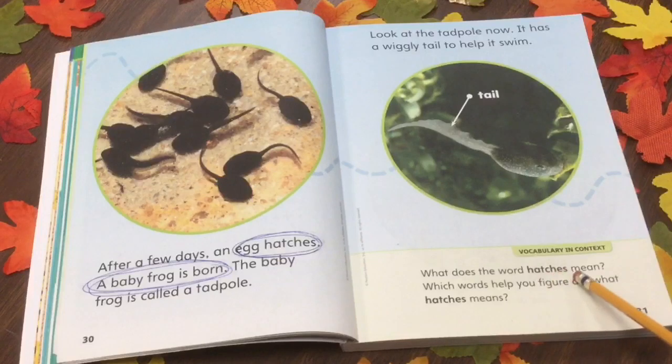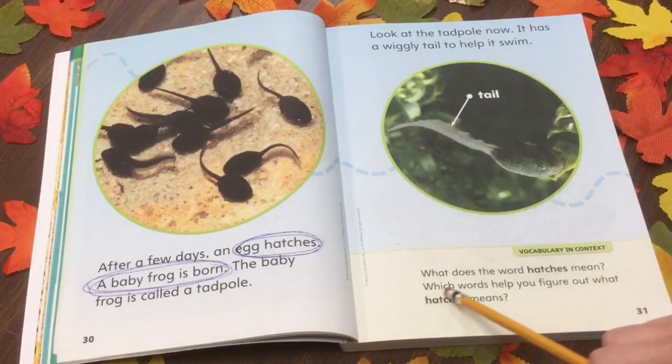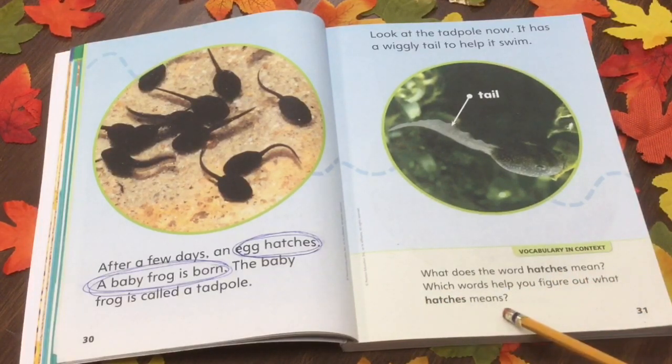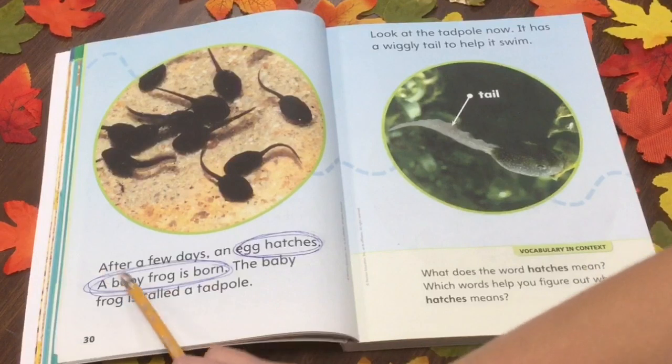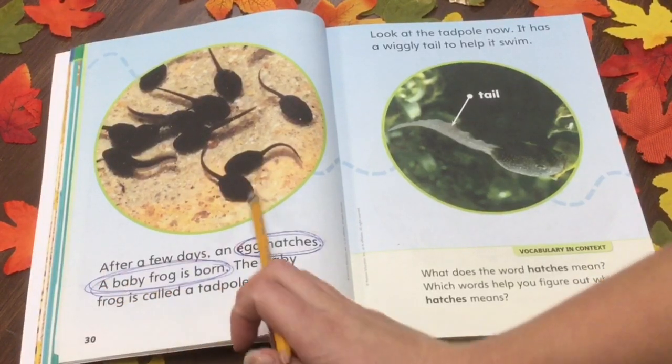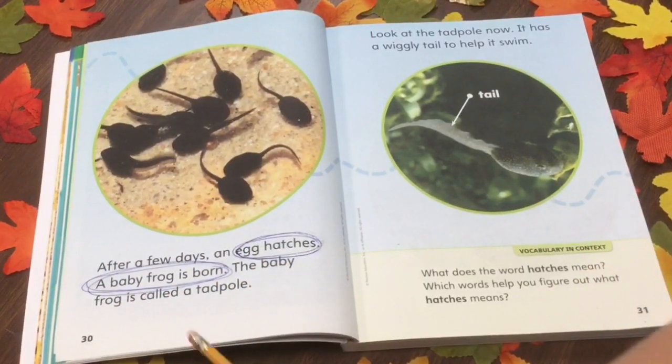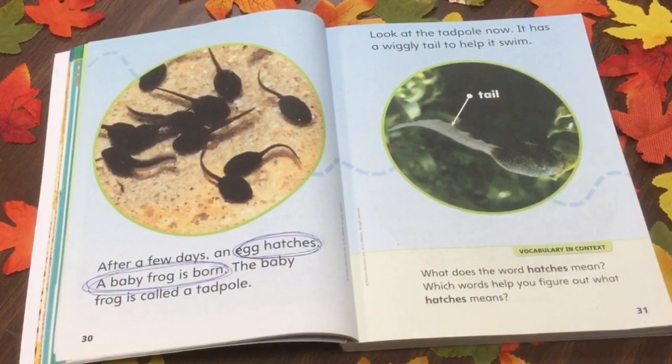What does the word hatches mean? Which word helps you figure out what hatches means? Well, I know that the tadpole started out as an egg. Now they're not an egg because it says the egg hatches. How do I know what hatches means? Hatches means that the baby frog comes out of the egg because the baby frog is born. So hatches means that something is coming out of an egg to be born.